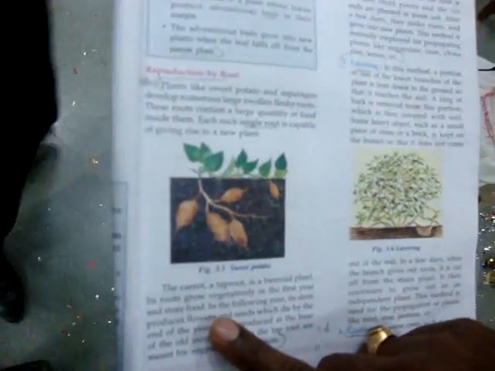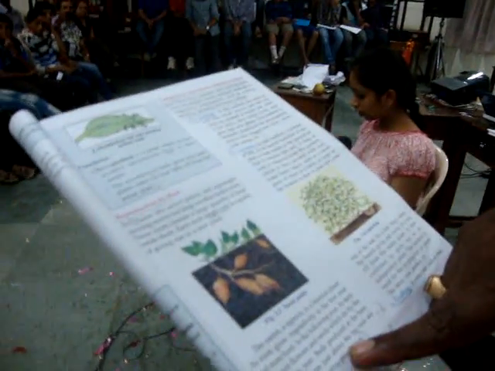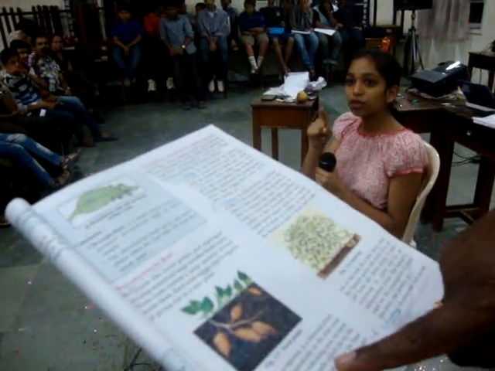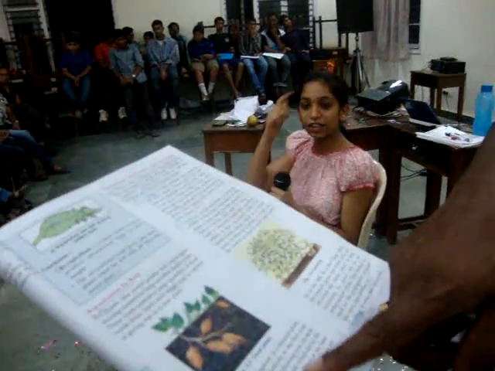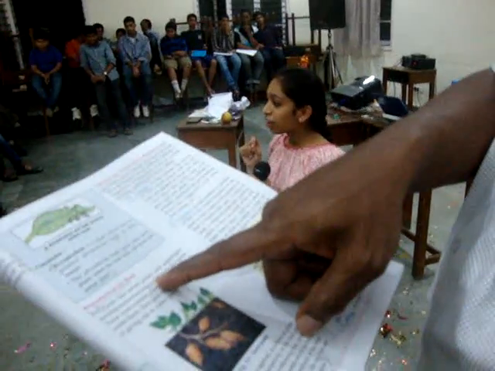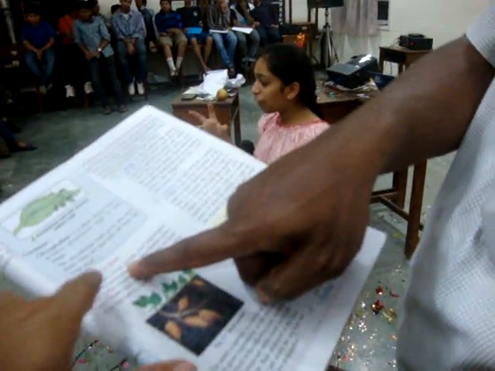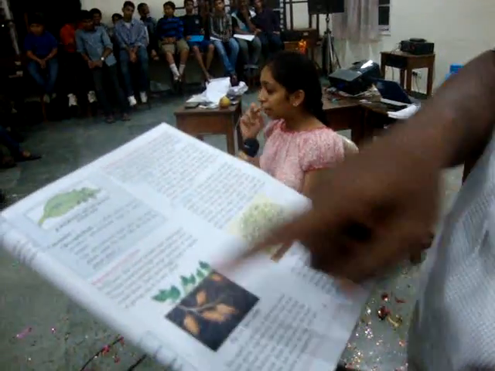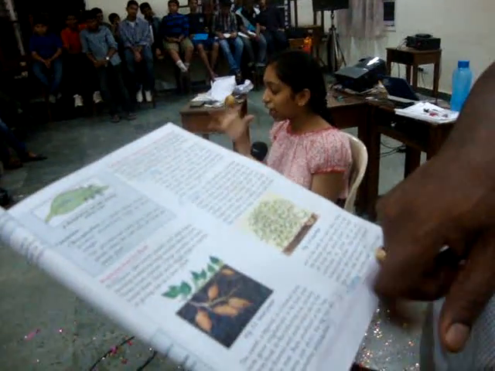Then after that, carrot is a biennial plant. Sorry, the first one was sweet potato. Yes, reproduction by root, and this is sweet potato. Taproot, carrot has a taproot.